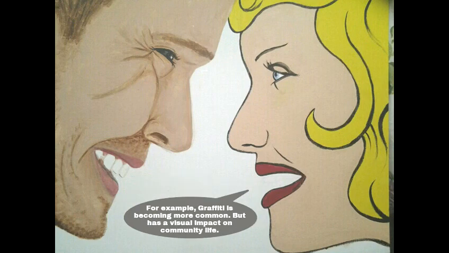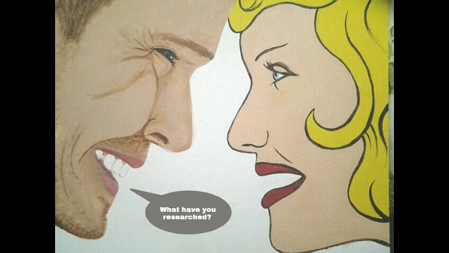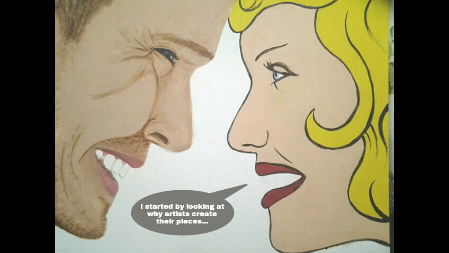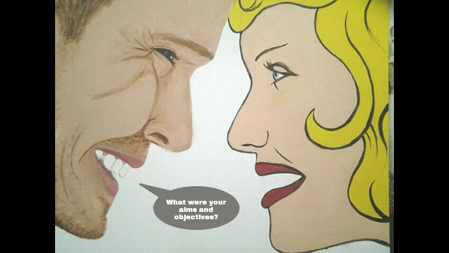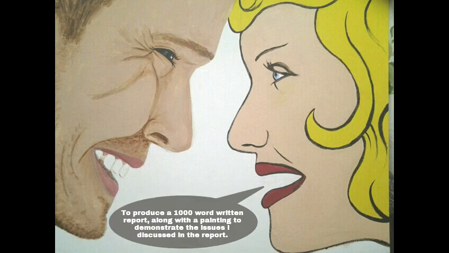For example, graffiti is becoming more common, but has visual impact on. What have you researched? I started by looking at why artists create their pieces. Then I researched art movements to see how they have changed. What were your aims and objectives? To produce a 1,000-word written report, along with a painting to demonstrate the issues I discussed in the report.